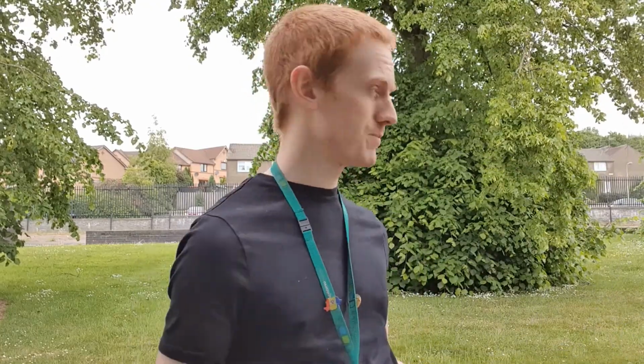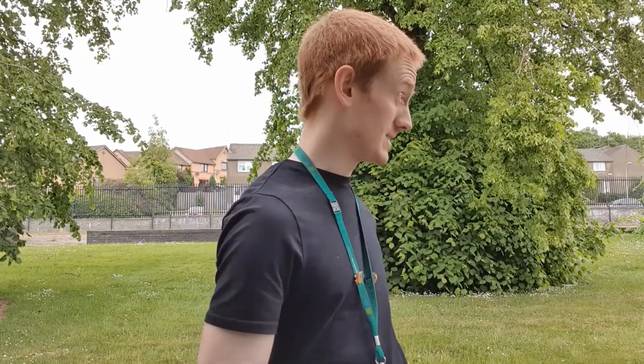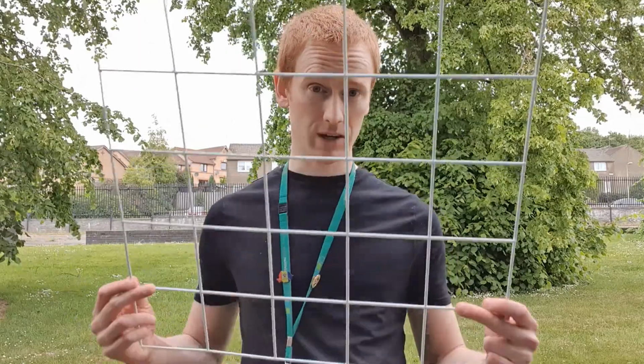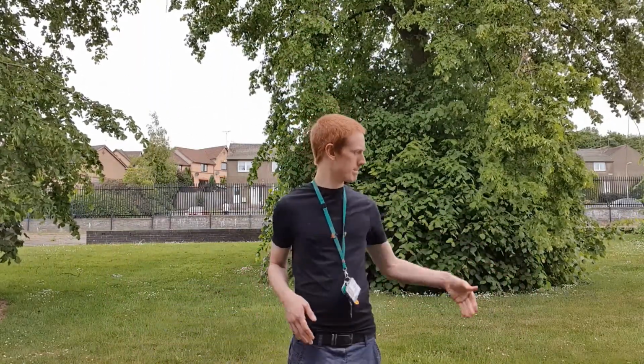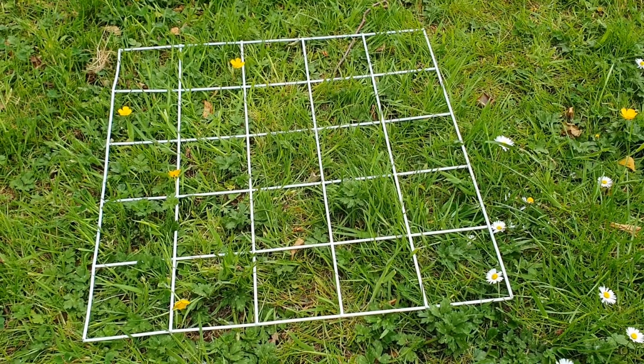So to do that, not really looking exactly where I want to plop it, I'm just going to throw this at a decent distance. And then we're going to have a look and see what's in it. So this is where our quadrat landed.